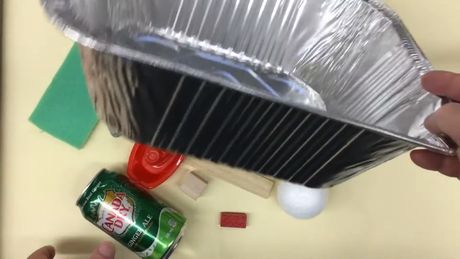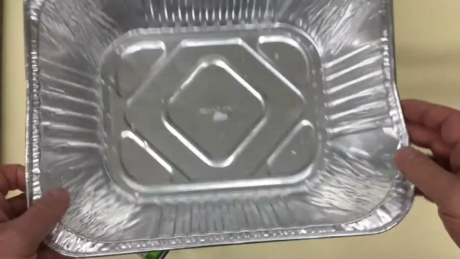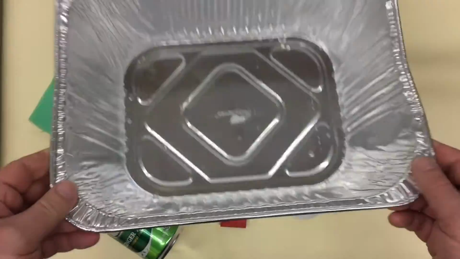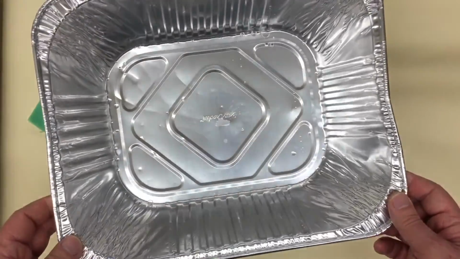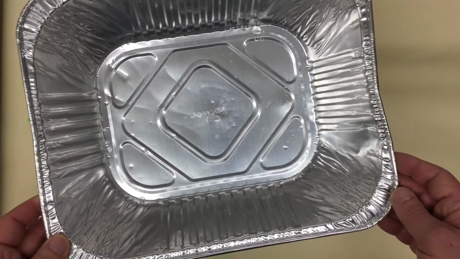We're going to use a big silver container like this that we'll put water into. If you were to have something like a fish tank or a big glass bowl that you could see through the sides, that would probably be even better. But for our purposes, we're going to use this big tin foil container. It's waterproof, so the water won't leak out of it.